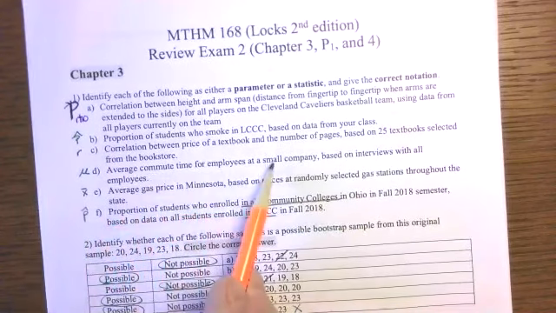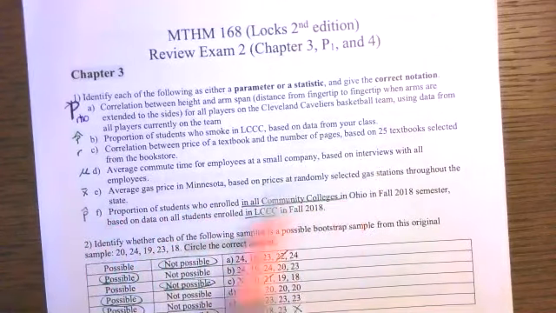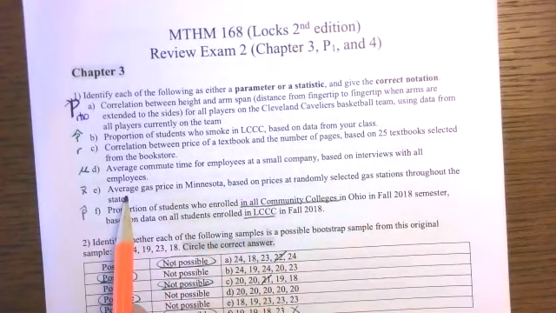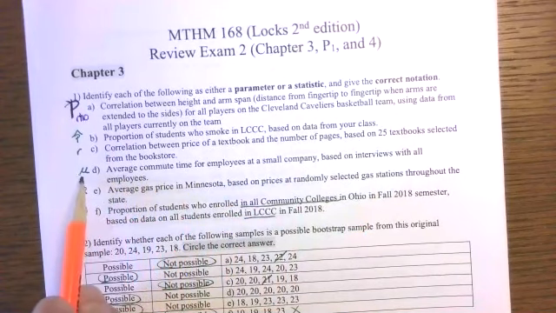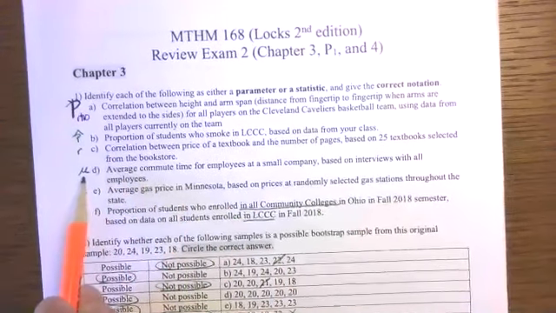Average commute time for all employees at a small company based on interviews with all of the employees. Okay, well, all means all, and it's an average, so therefore we have a mu value because it's an all situation.